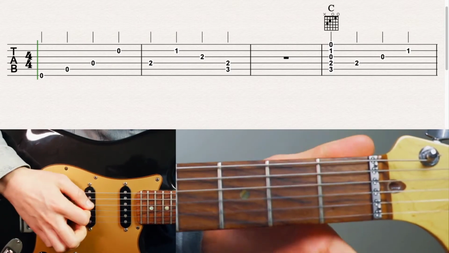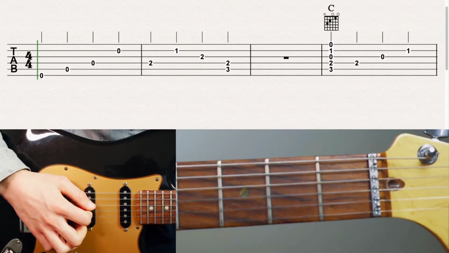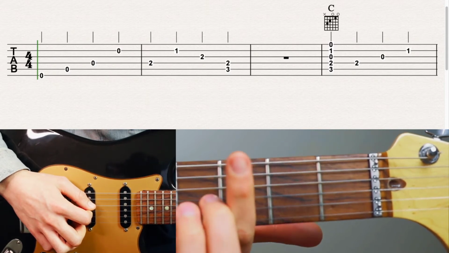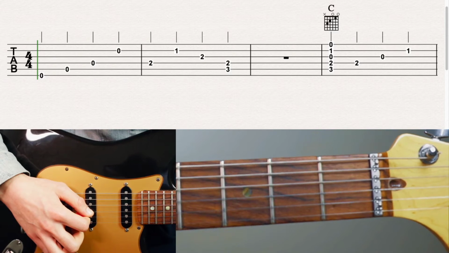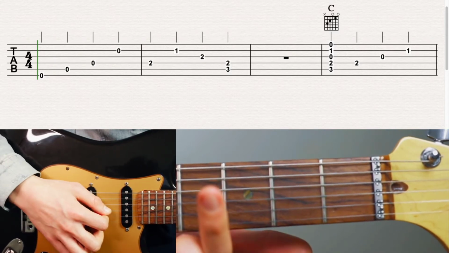E string, A string. Then the next line above that, D string. The next line above that, G string.